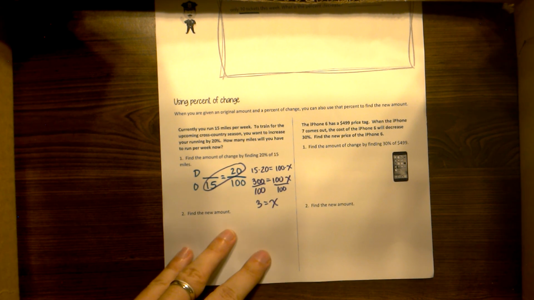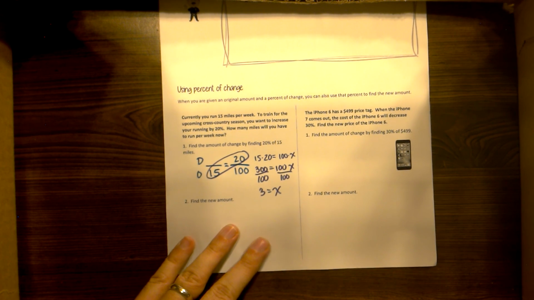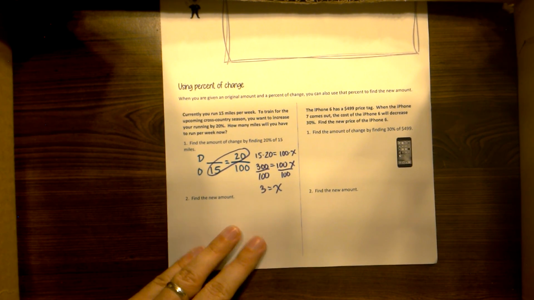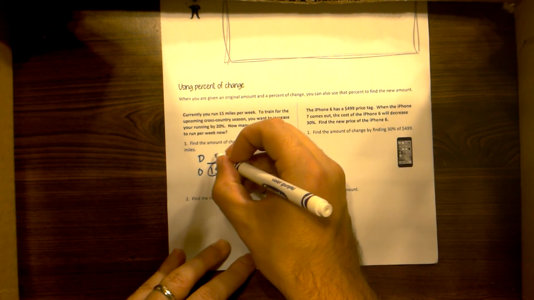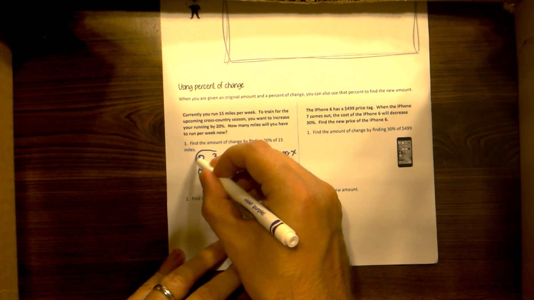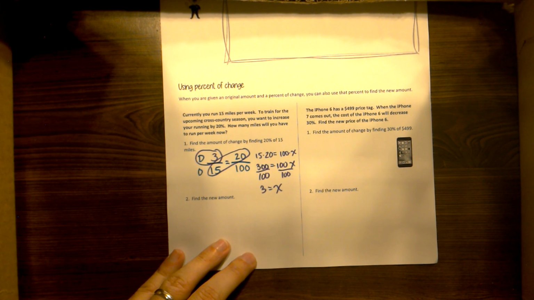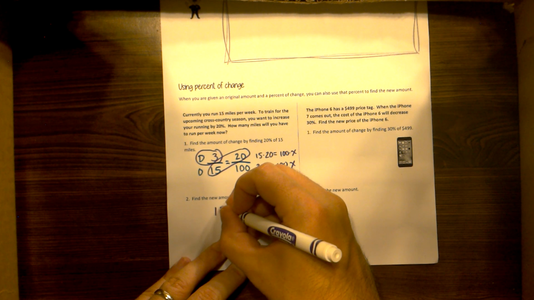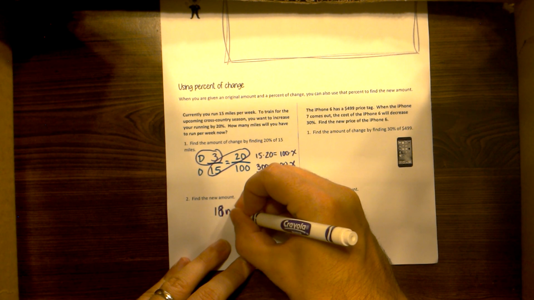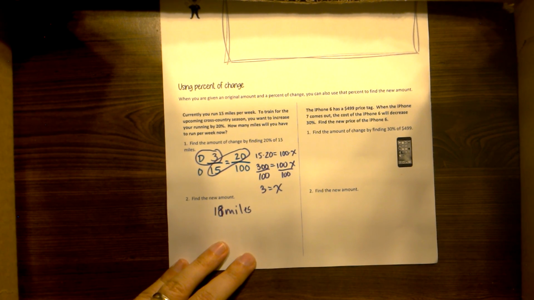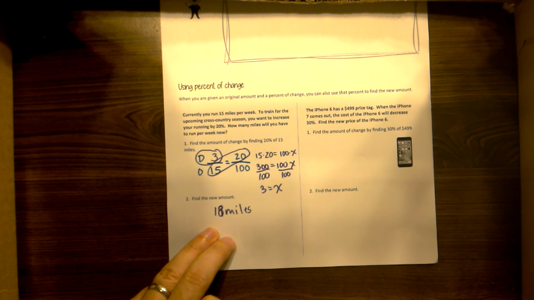No, that means I'm going to run 3 more because that's my increase. That's the 20% increase. So this goes right here. And what does this stand for? The difference. So that means the new amount will be 18. The 18 miles is my new amount because the difference was 3.